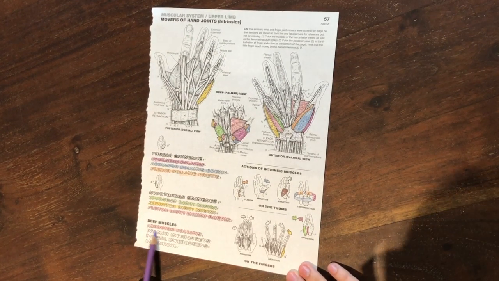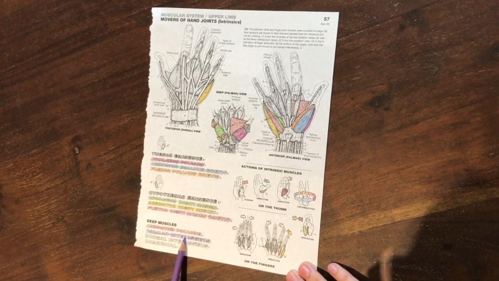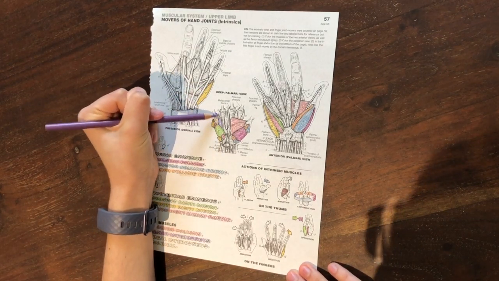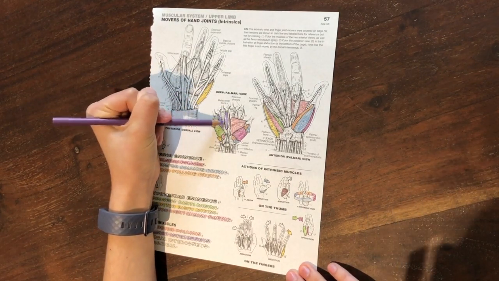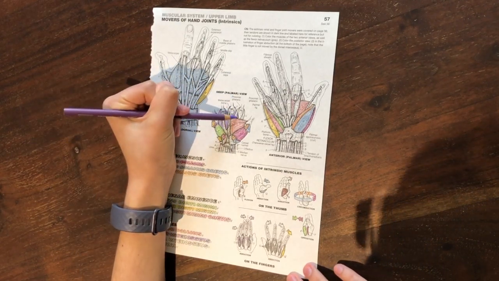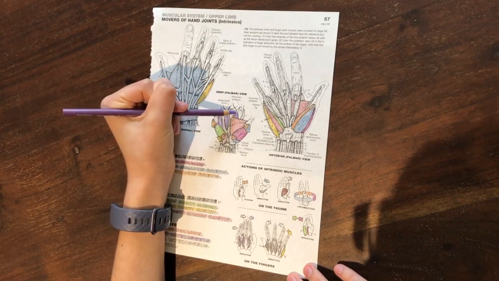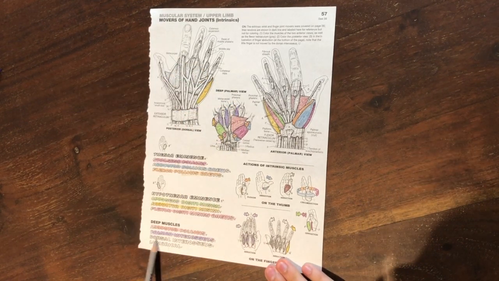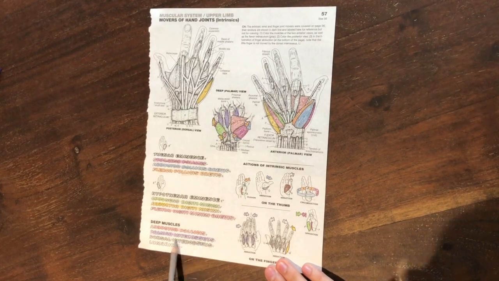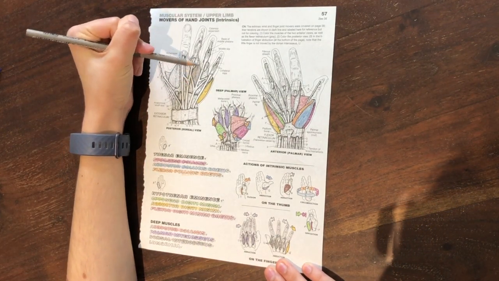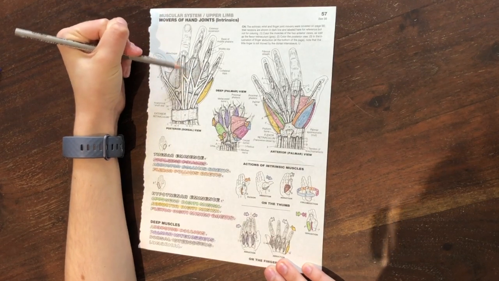So now we have 2 sets of interosseous muscles. The first set is in purple, and it's the palmar interosseous muscles, which adduct the fingers at the metacarpophalangeal joint. And then after that in gray, we have the dorsal interosseous muscles, which abduct the fingers at the metacarpophalangeal joints, and both of these are innervated by the ulnar nerve.